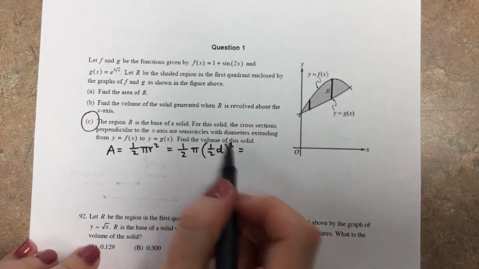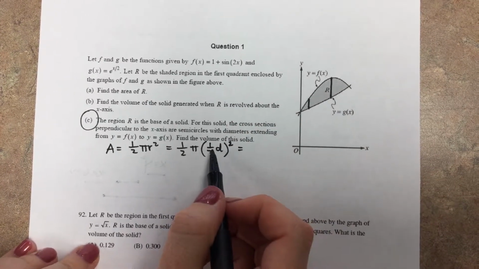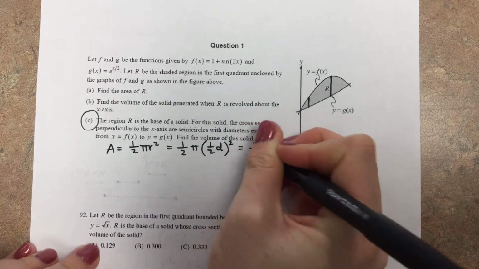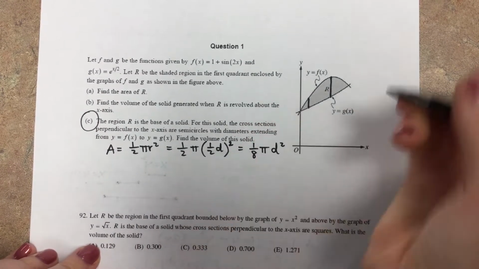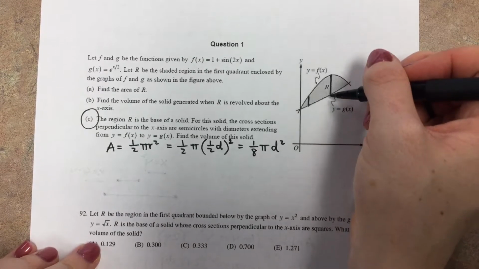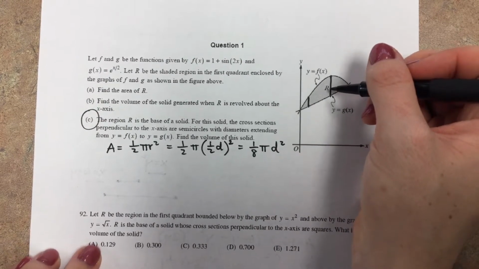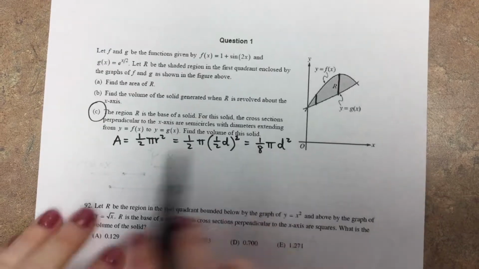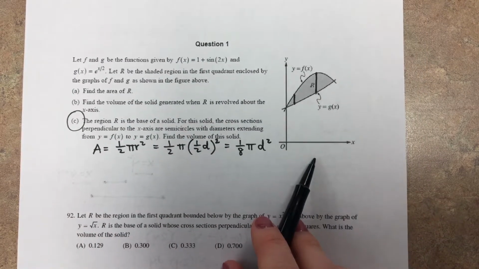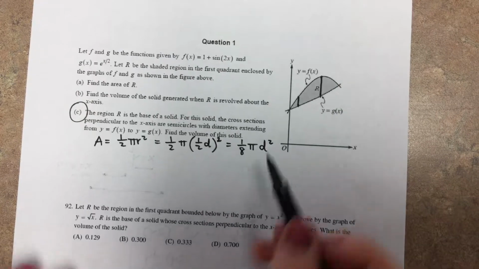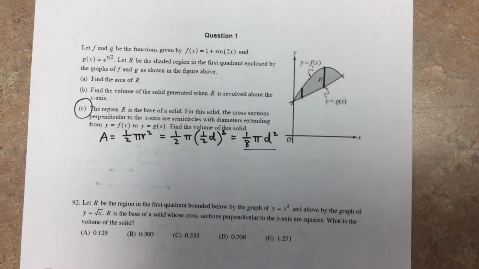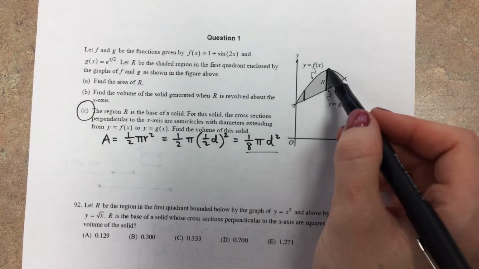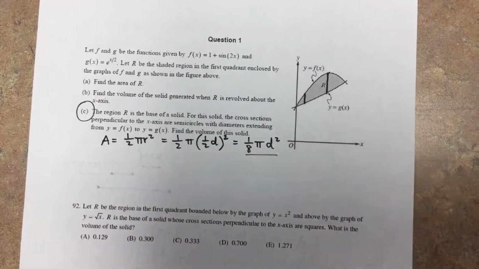So when I square the 1/2, I get 1/4, and then times this 1/2 that was already there. So I have 1/8 pi, and then the diameter squared, because this line represents the diameter of a semicircle, not the radius of a semicircle. All right. So again, you don't ever have to recreate that. If you've got it memorized, you can just use that. So that's our formula. And then it says it extends from y equals f of x to y equals g of x. Find the volume.